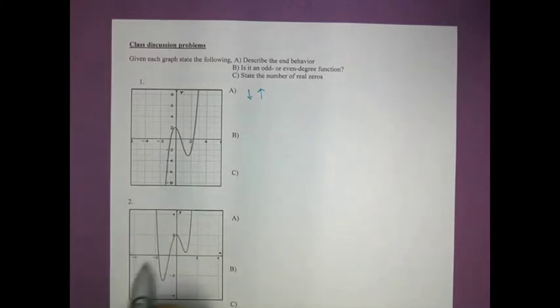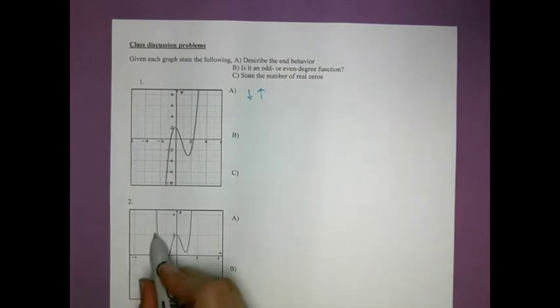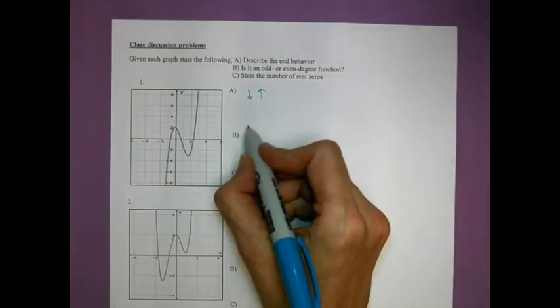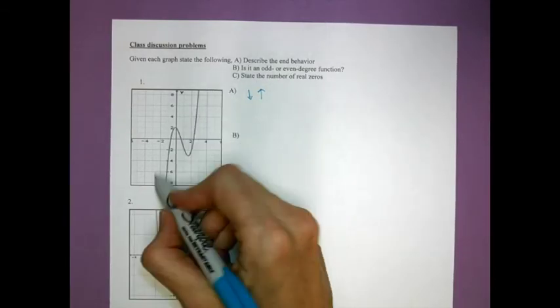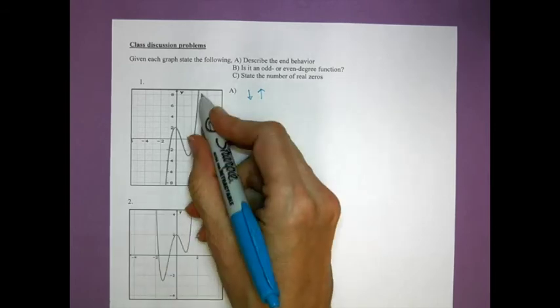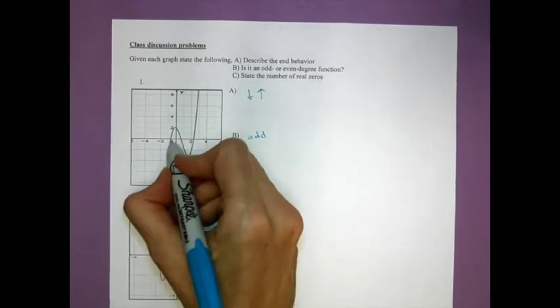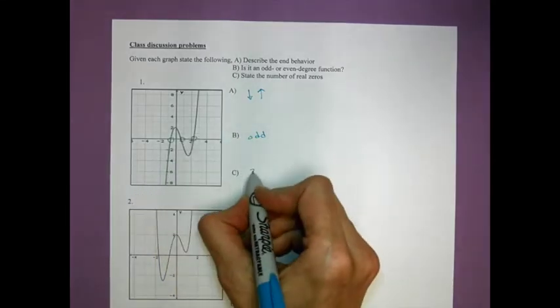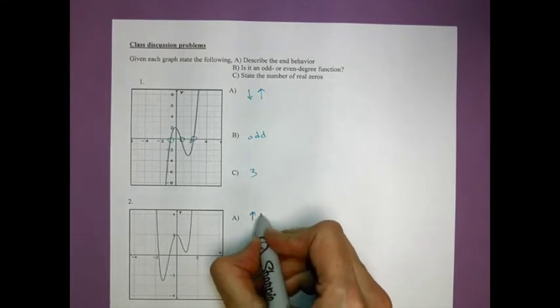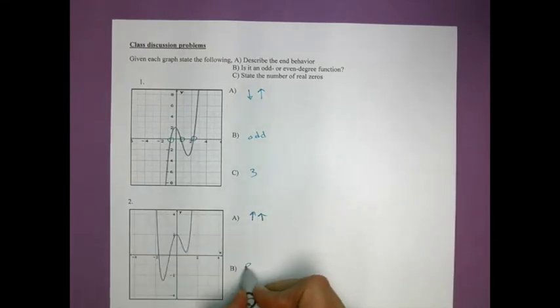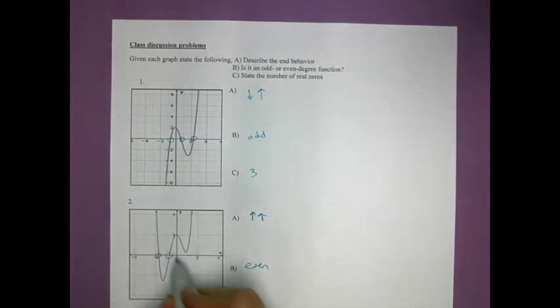And so it's not always just increasing or whatever, because you need to be specific about whether it's x or y. So on this one, the end behavior was low and then high. It should be an odd degree function because they have different end behaviors, and the number of real zeros are 1, 2, 3 of them. On this second one, the end behavior is up and up. The function should be even because they have the same end behavior, and there are only 1, 2 real zeros.